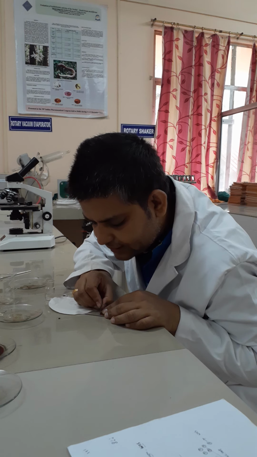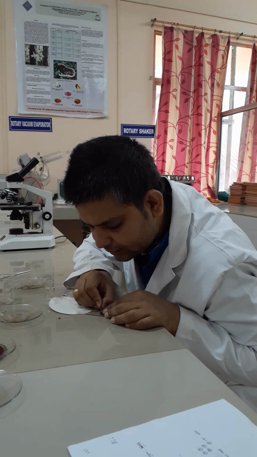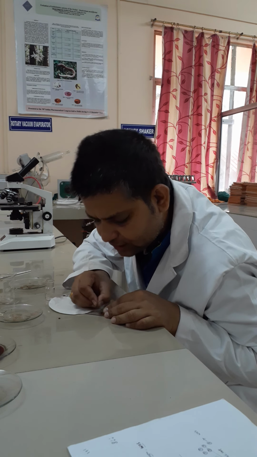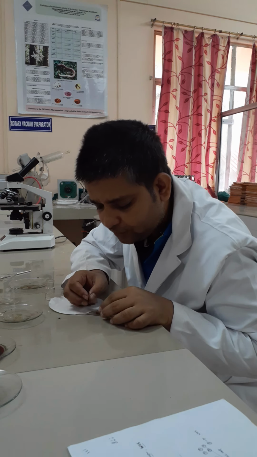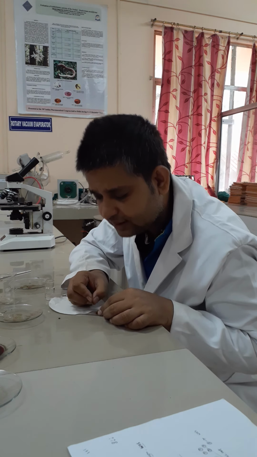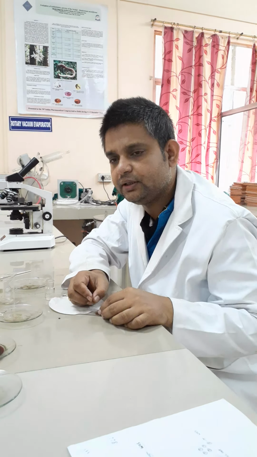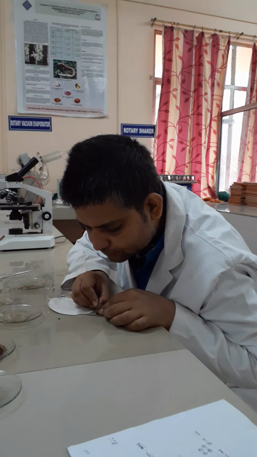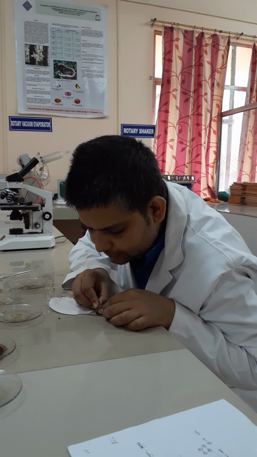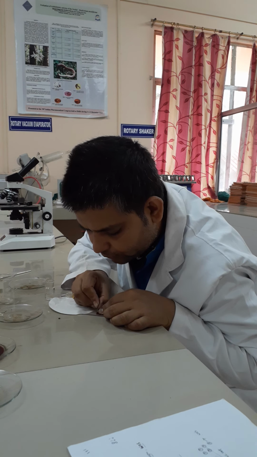Remember, new blades are very much essential for taking a sharp thin transverse section, as it is very hard. Otherwise the section will become thick, and in a thick section you can't observe the cellular characters very specifically. Like that, I am taking a few more transverse sections.